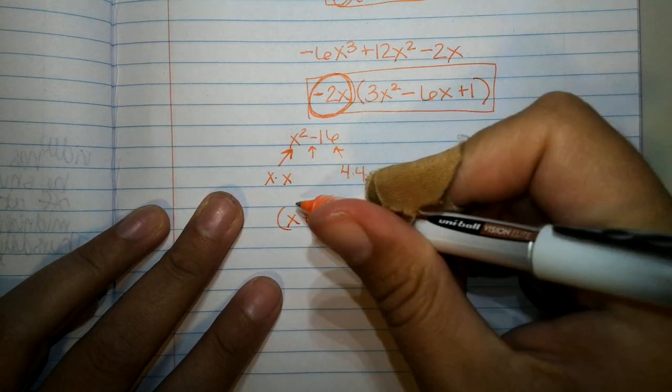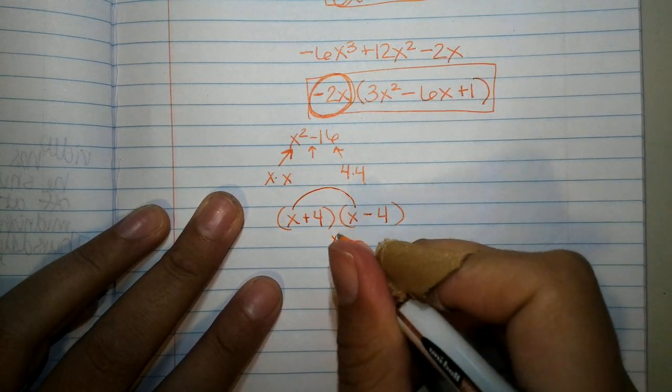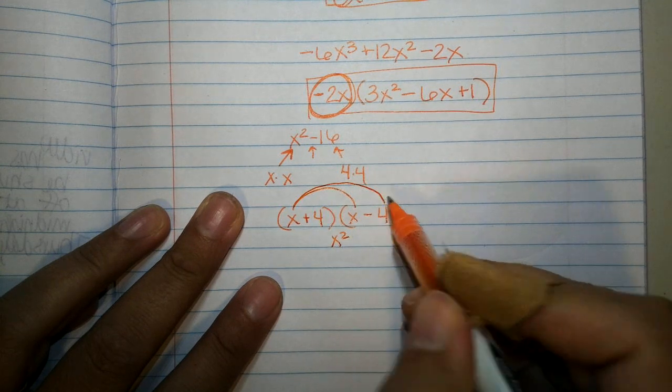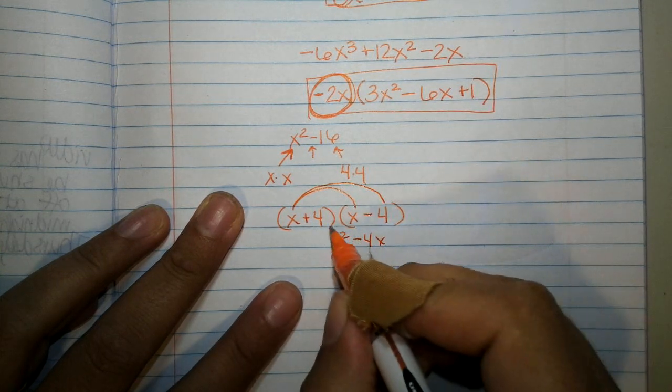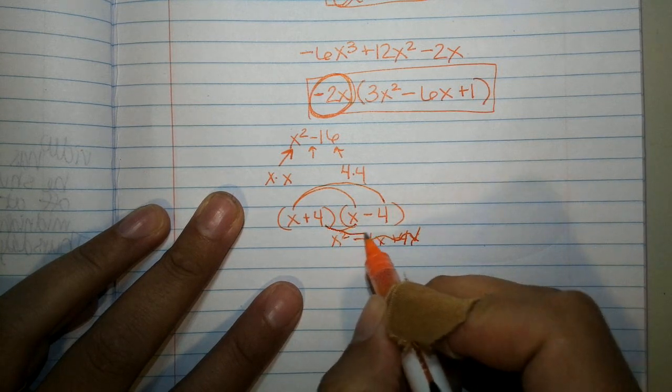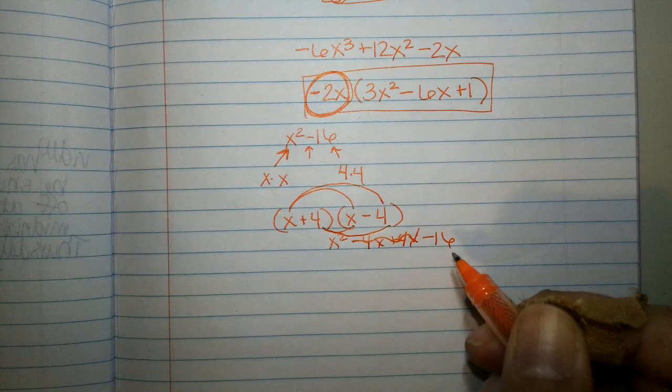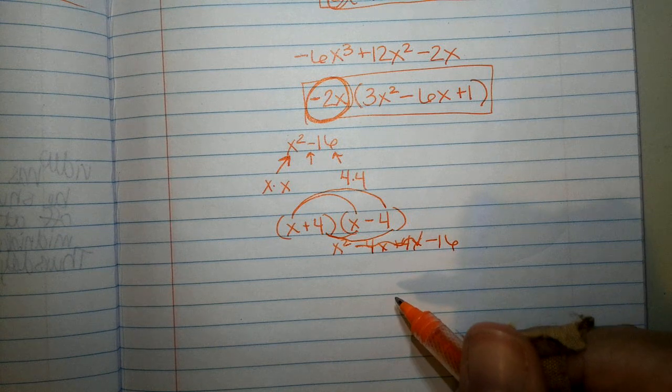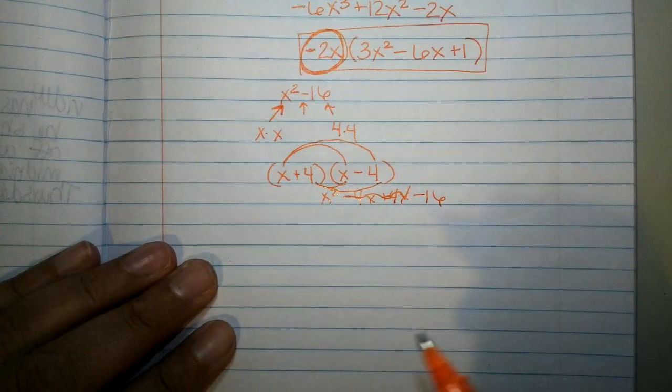If you don't believe me, let me show you. X times x is x squared. Then we have negative 4x, positive 4x. What just happened? Boop, zero, gone. 4 times negative 4 is negative 16. We're left with x squared minus 16. All right, 2 more. Let's rock through these.